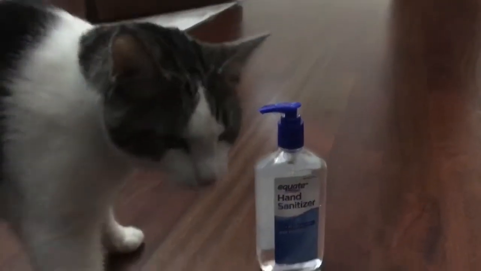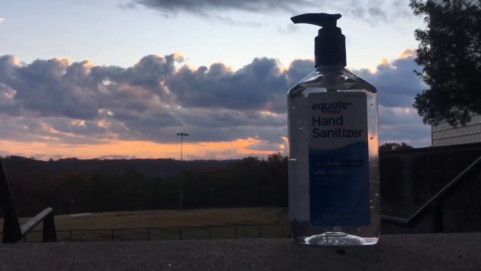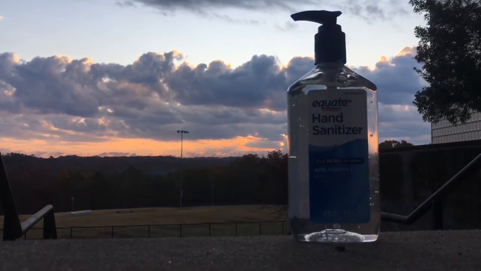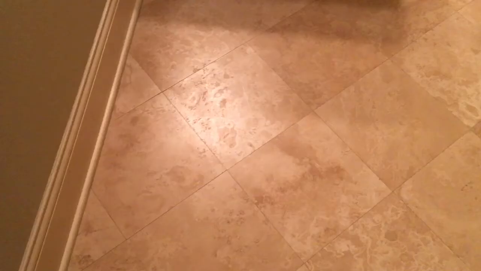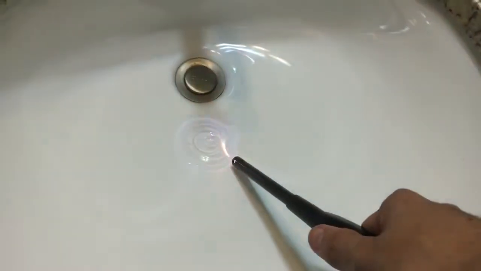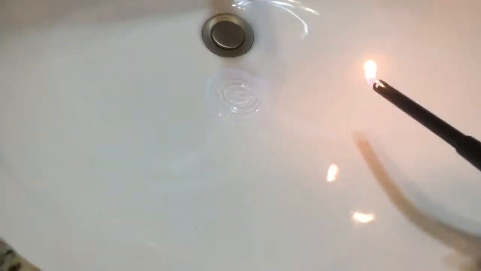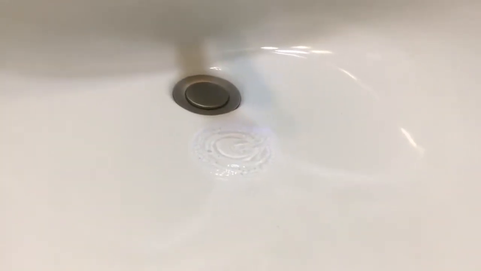Ethyl alcohol's purpose in Equate hand sanitizer is to kill most of the germs that it comes in contact with because of its alcoholic properties. Ethyl alcohol can also be found in aftershaves, colognes, insecticides, and body washes. And now it is time for the second fun fact about hand sanitizer. When hand sanitizer is burned, it burns an invisible flame because of the ethyl alcohol in the hand sanitizer. And if you look closely, you can see the flame burning.